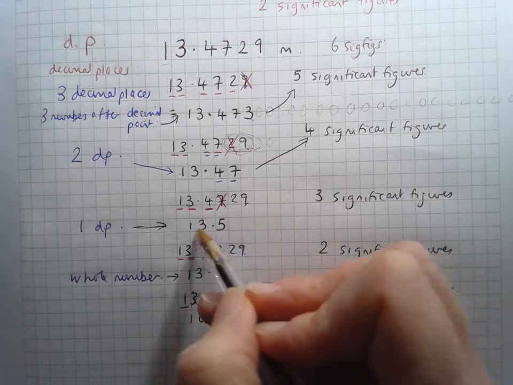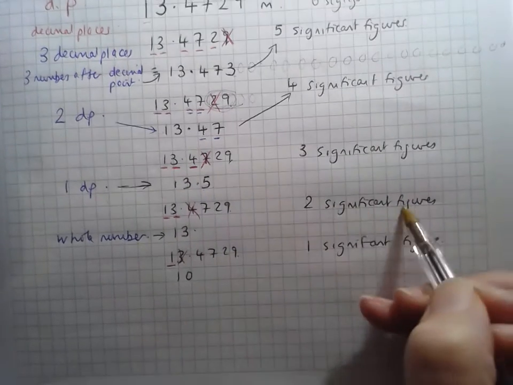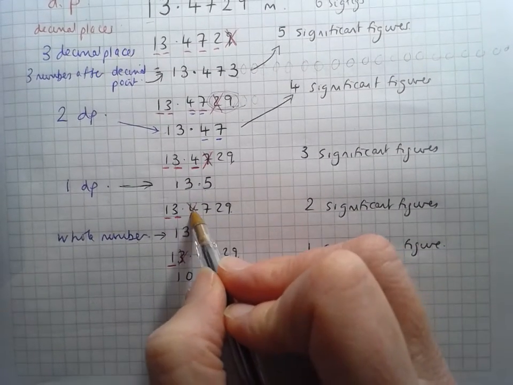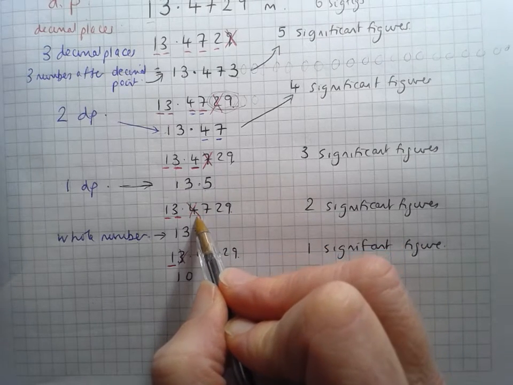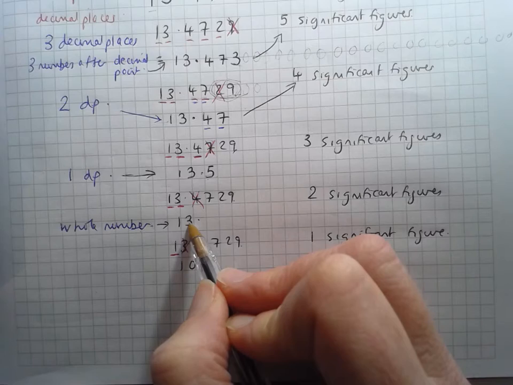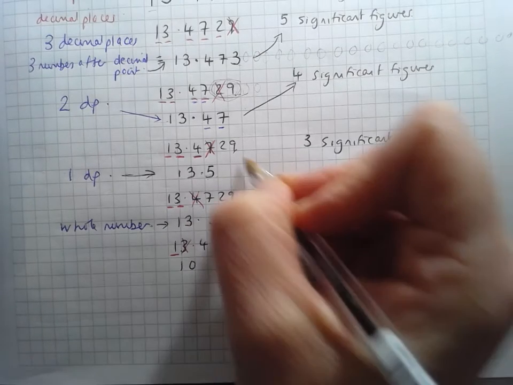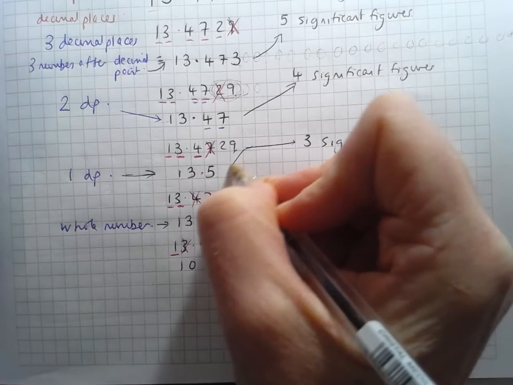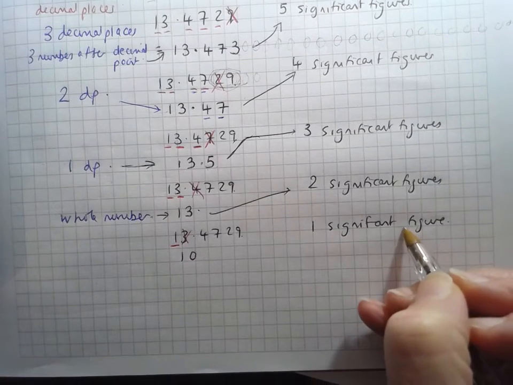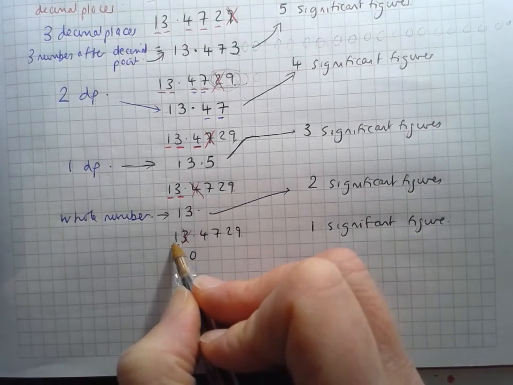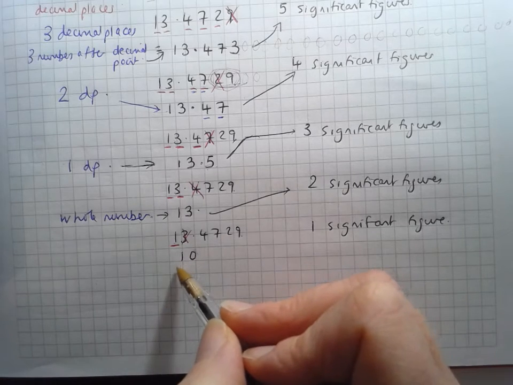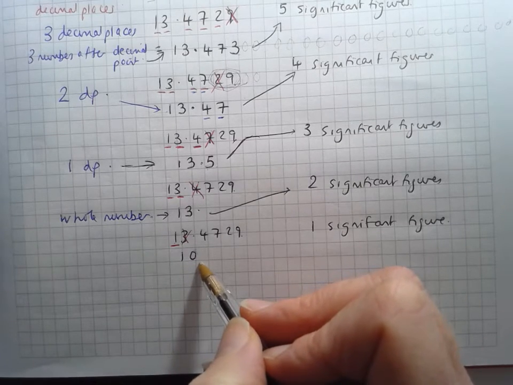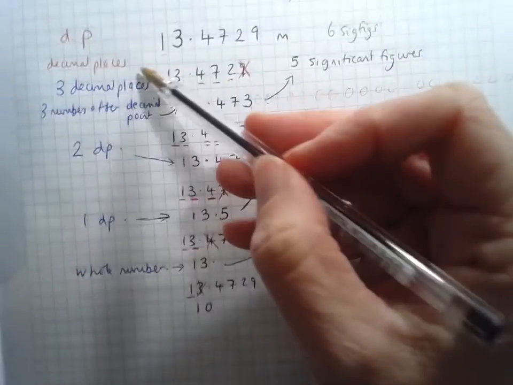And finally, 2 significant figures. I'm losing the 4, the 7, the 2, the 9, but the 4 is the one to look at. It's less than 5, so 13 is my 2 significant figures. And finally, 1 significant figure. I'm losing everything but this 1. And here I do need to put in a 0 to keep it around the same size, so it's 10 and not 1.